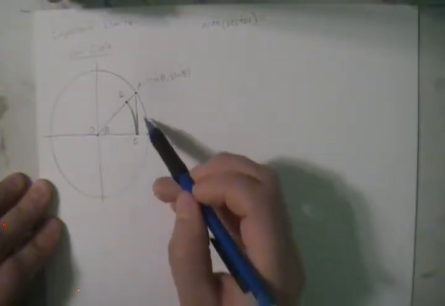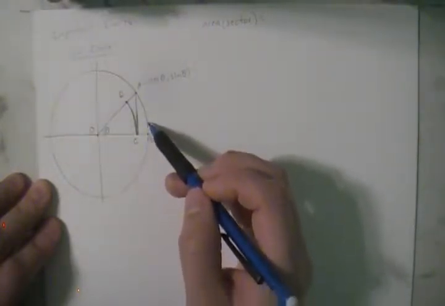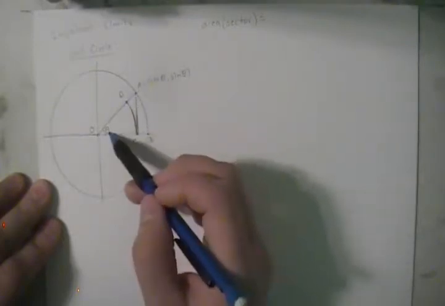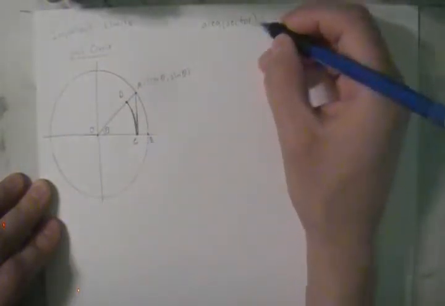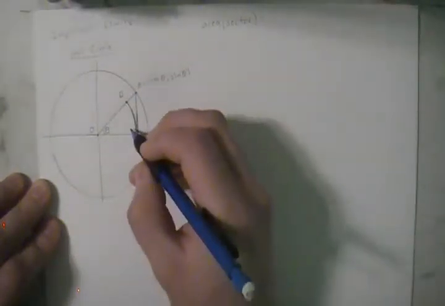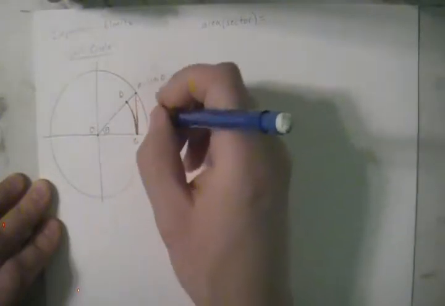Theta is an arc measurement along AB, the length of the arc that corresponds to the angle. So if I divide that by the full arc, which is 2 pi, then the ratio of the area of the sector to the area of the entire circle would be theta divided by 2 pi.